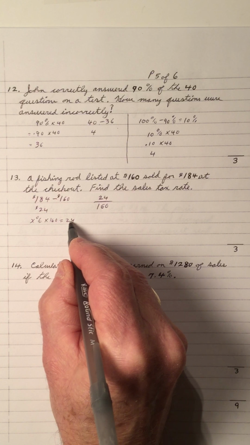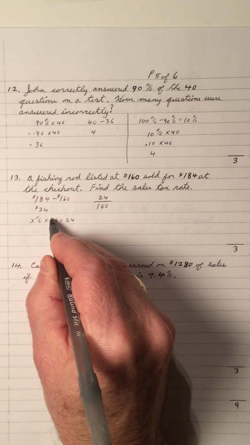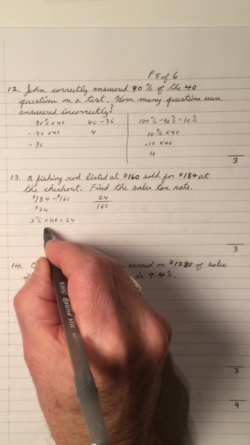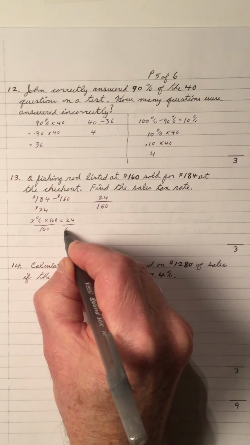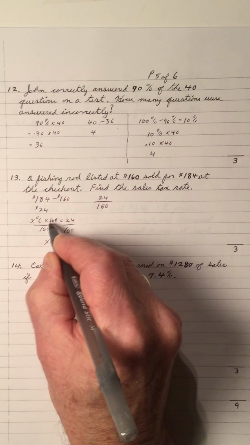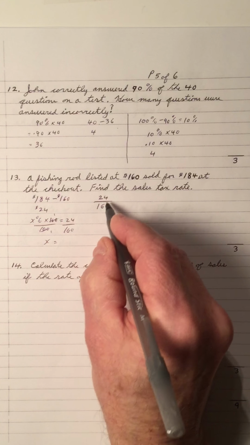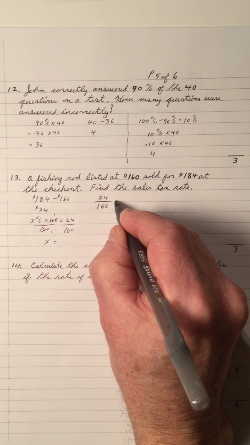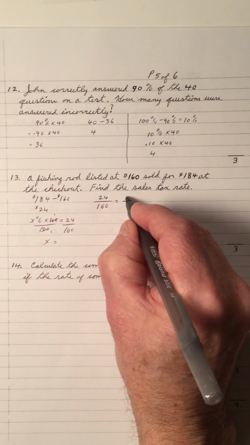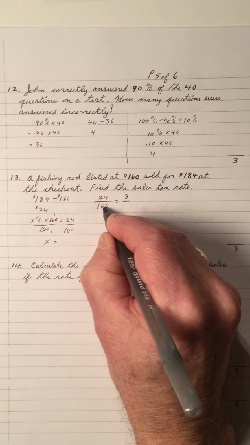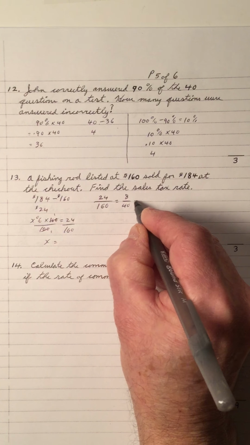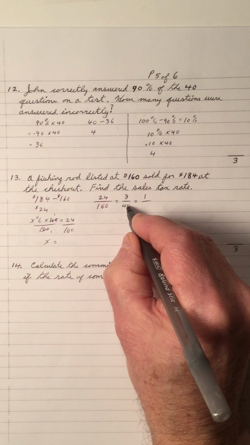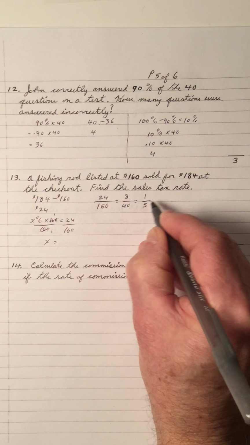So the sales tax is 24. What percent of 160 gives you the 24? So you divide by 160. And so what happens? They cancel out, and you get the same as here. And if you divide by 4, you get an 8. Divide by 4, you get 40. Divide by 8, you get a 1. Divide by 8, you get a 5.